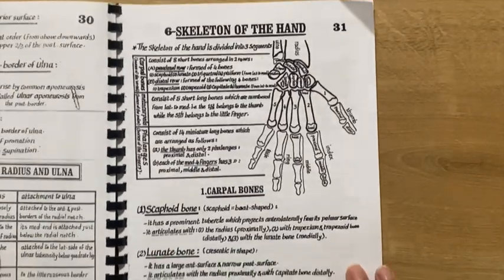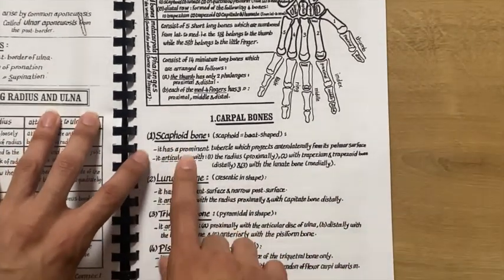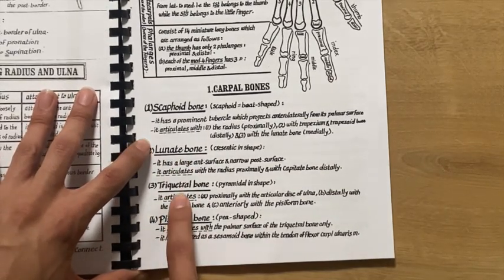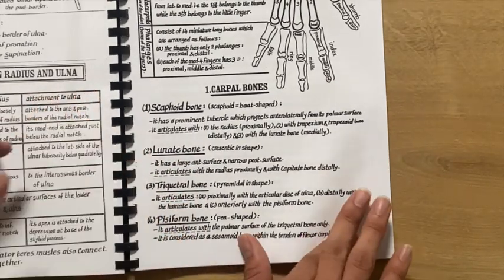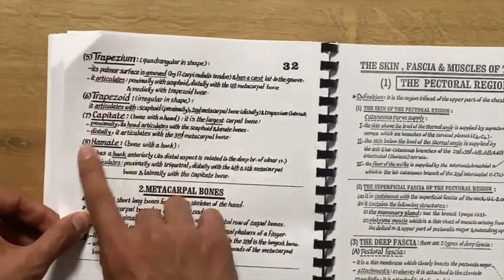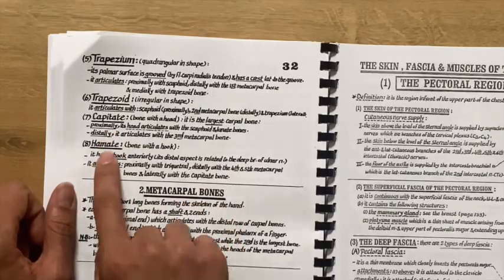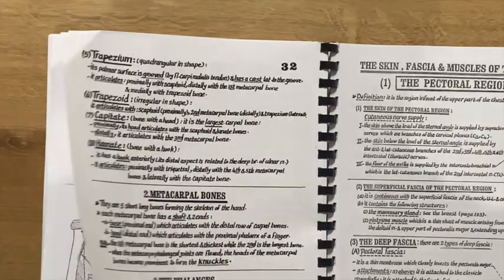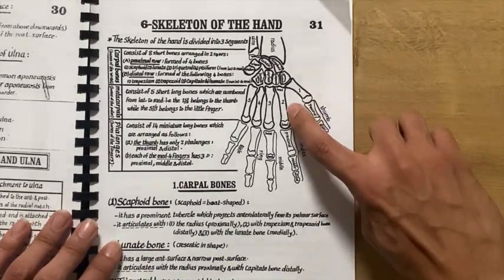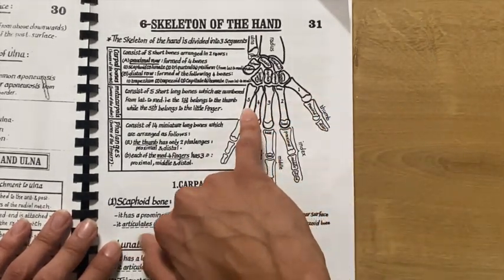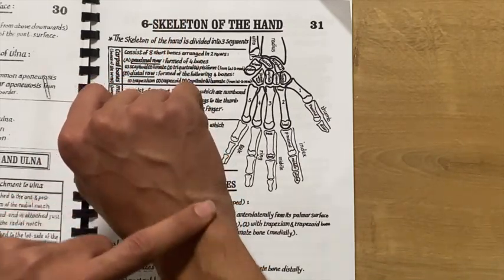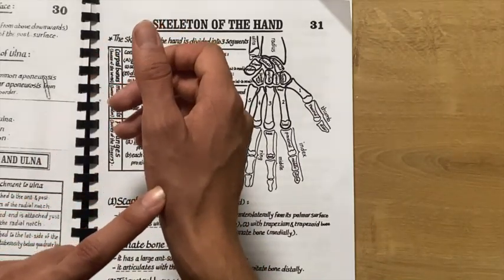Okay, so again: scaphoid, lunate, triquetrum, pisiform, trapezium that articulates with the thumb, trapezoid, capitate, and hamate. Okay, now we go back. We have metacarpal bones: 1, 2, 3, 4, 5. 5 is closest to the pisiform bone. That's 5. 1 is on the thumb.